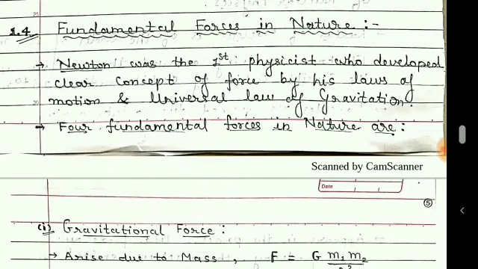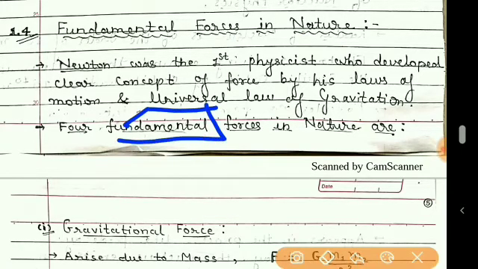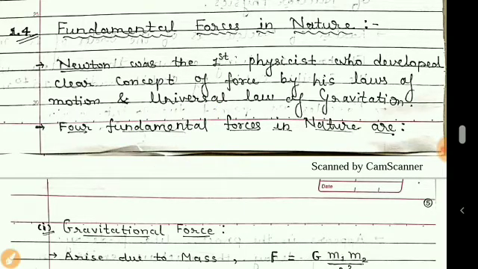Vehicles moving on a road, they are also due to some kind of forces. Planets revolve around the sun. So in this case also the force exists.